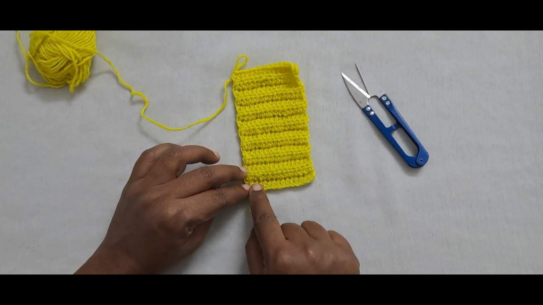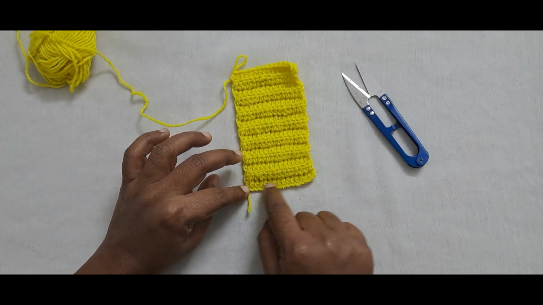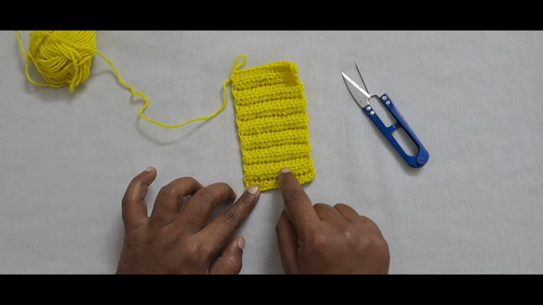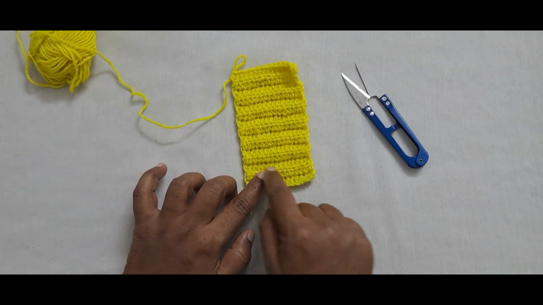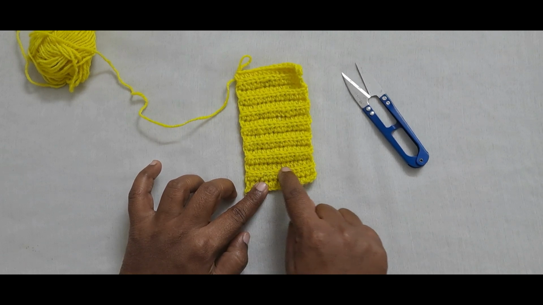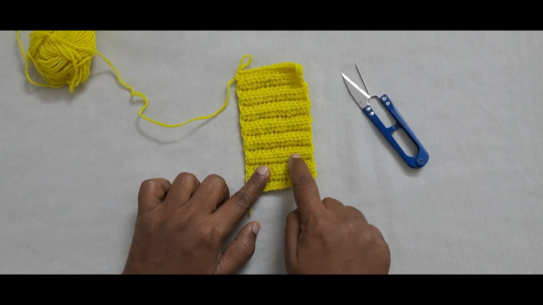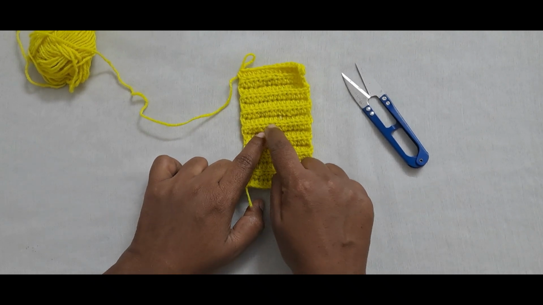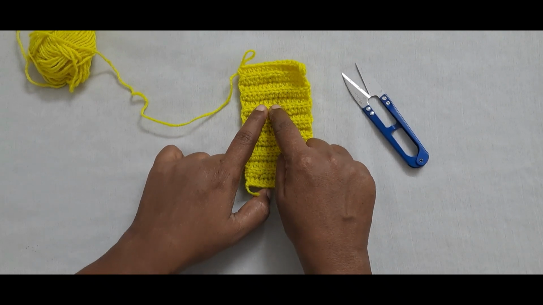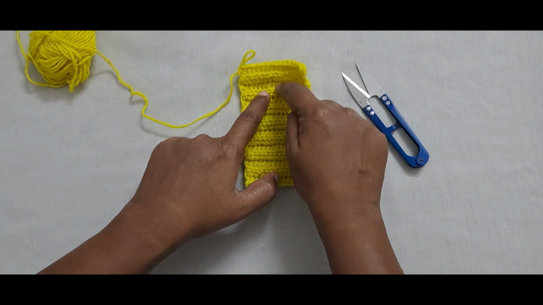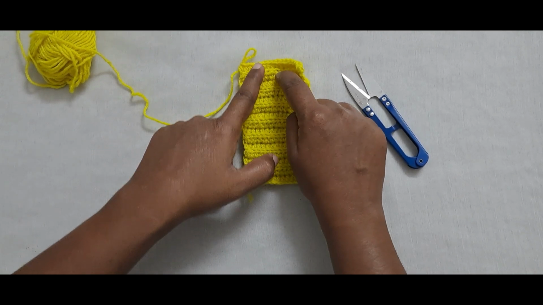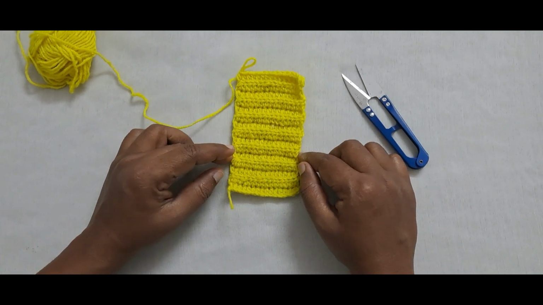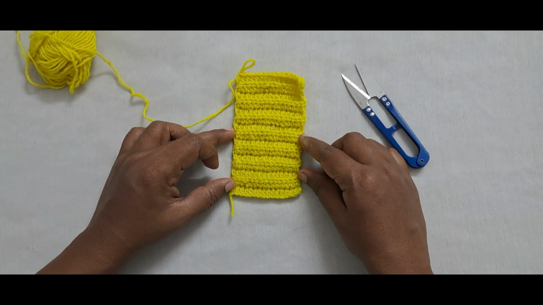If you see here, this plain half double is the first row. You can see a rib like structure here. This will be the second. Next, plain half double crochet, third row. Next, a rib like structure, it will be the fourth row. Fifth, sixth, 7, 8, 9, 10, 11, 12, 13, 14, 15. So totally in this piece you have 15 rows.